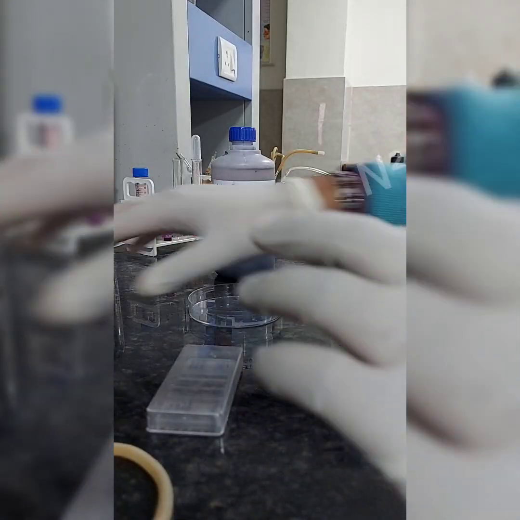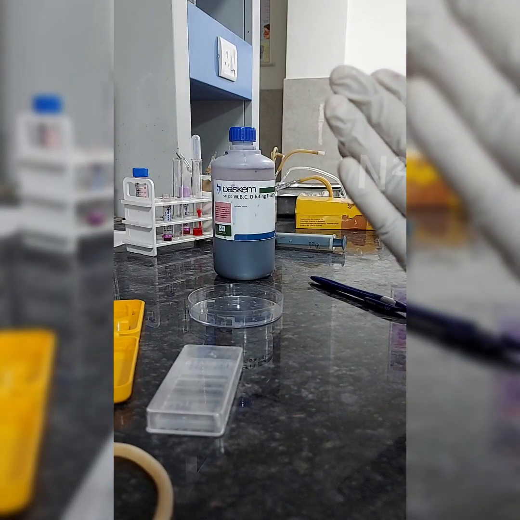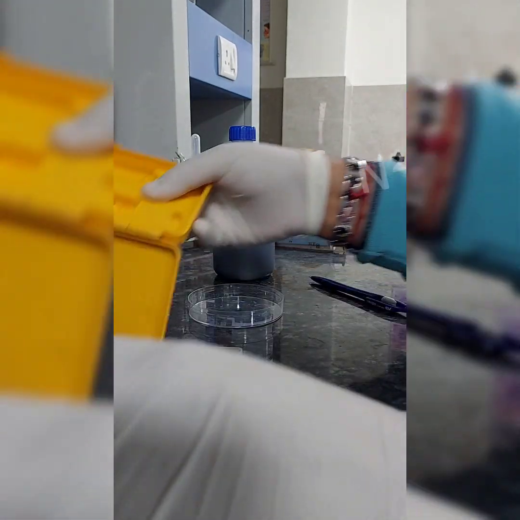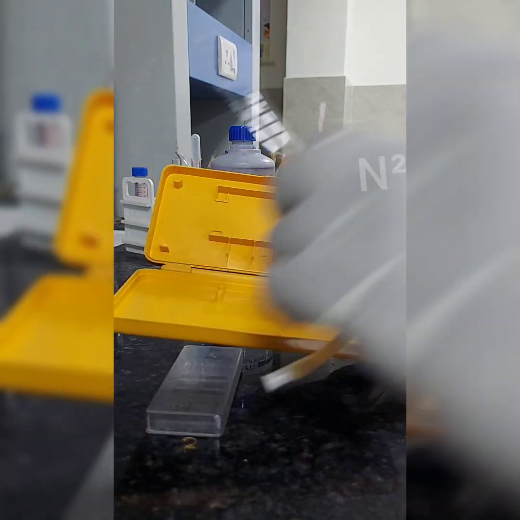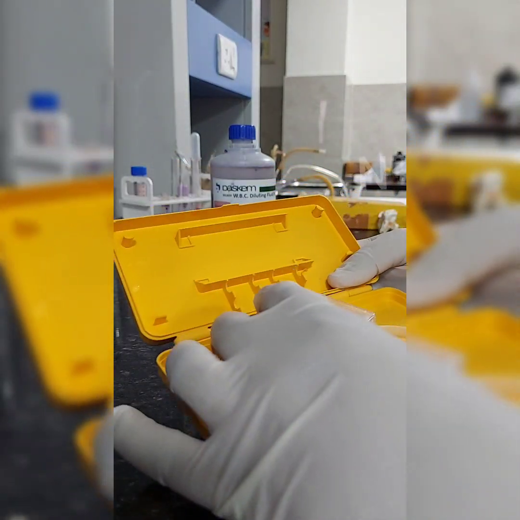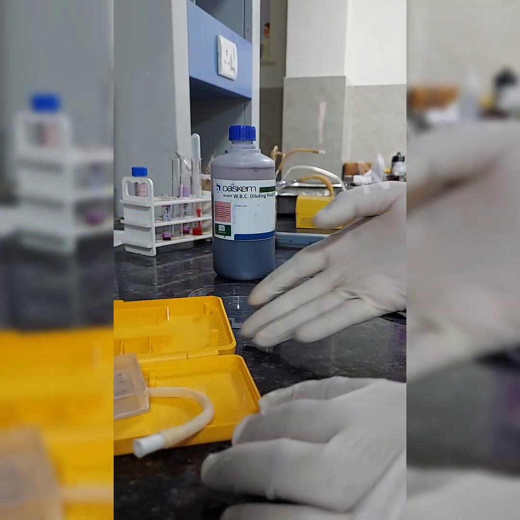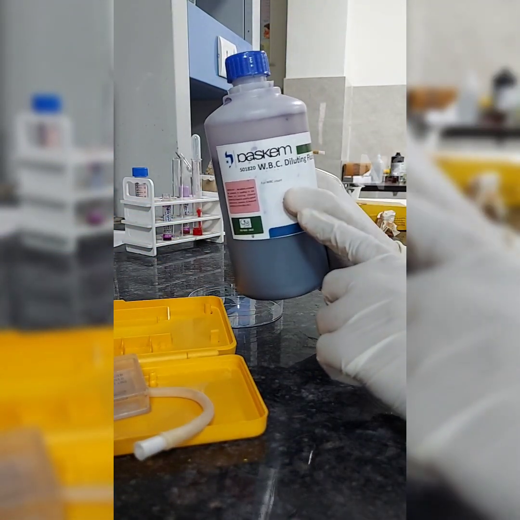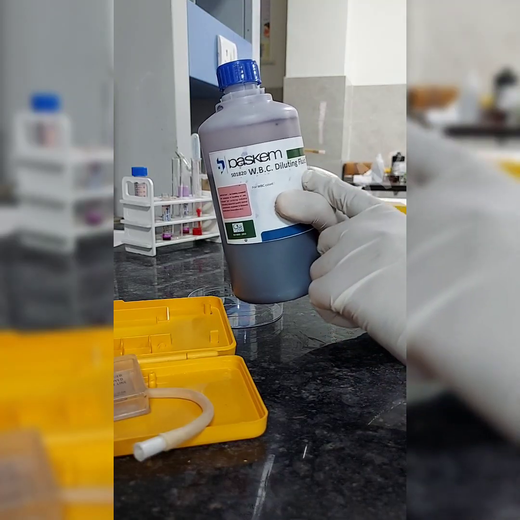We are going to do an experiment called the total leukocyte count. For that leukocyte count we need the hemocytometer box having the components, that is the WBC pipette and the hemocytometer slide. Also we are going to need the diluting fluid for this experiment, that is called the WBC diluting fluid.